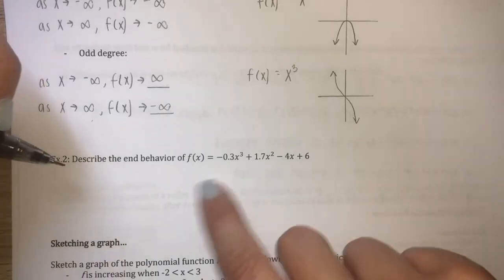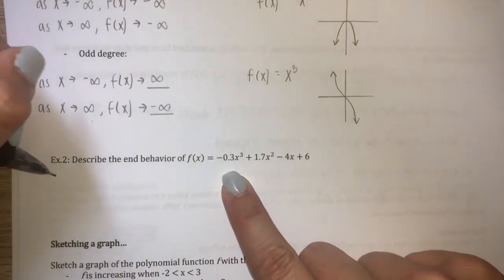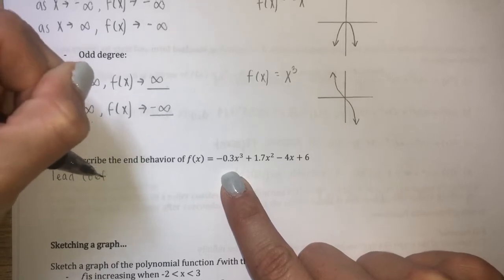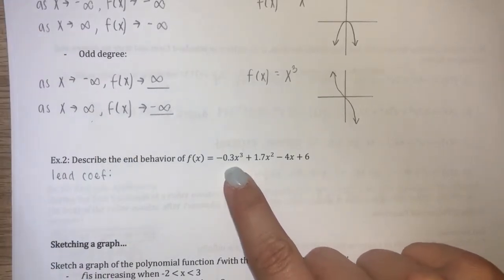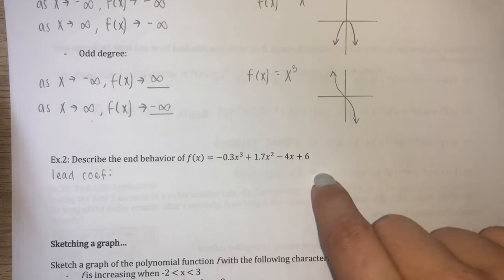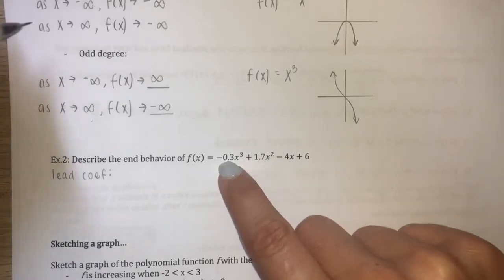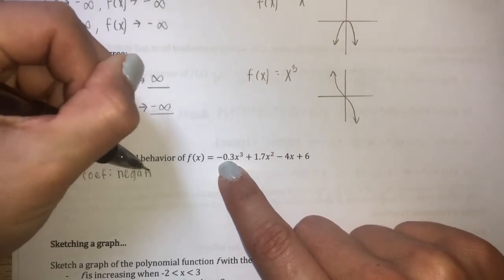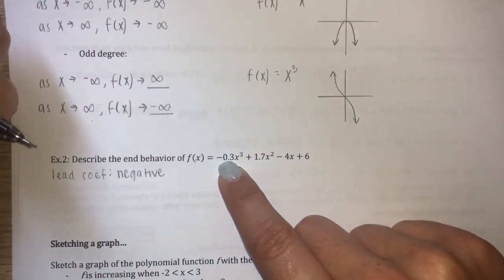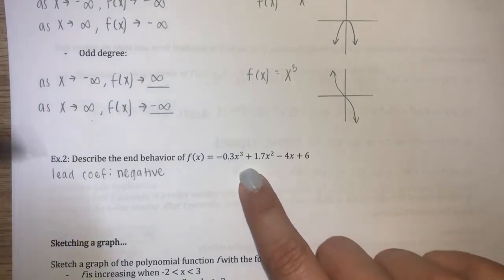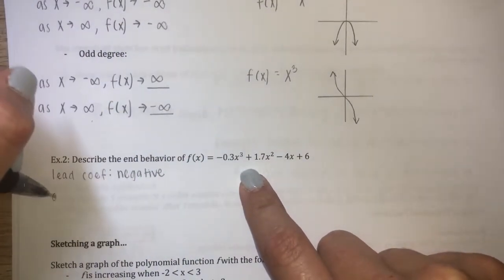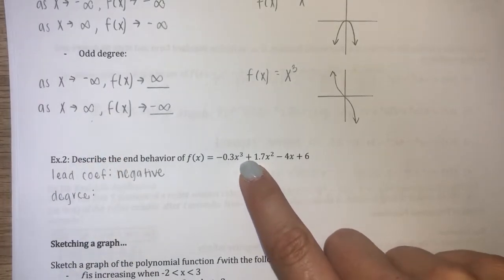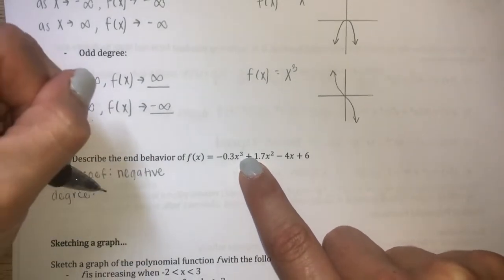So the one thing is whether the lead coefficient is positive or negative. This is already in standard form because it's highest exponent down to the lowest. So my lead coefficient is negative 0.3. So my lead coefficient is negative. I don't even really care what the lead coefficient is, just whether it's positive or negative. And then my degree is going to be whatever the highest power of x is. So my degree would have to be 3, which is odd.